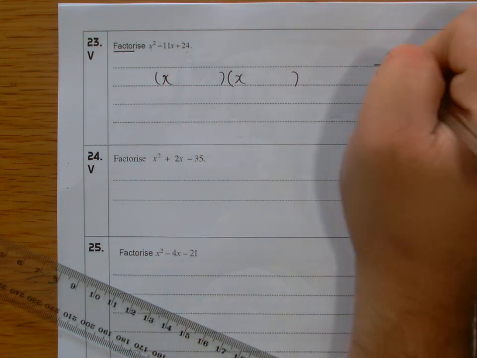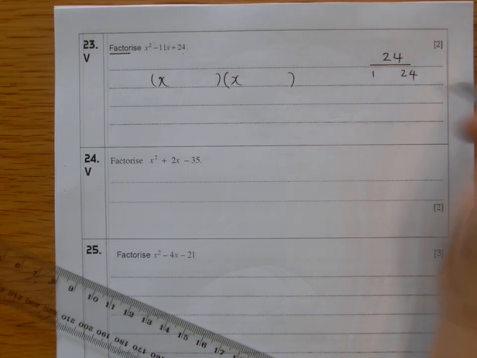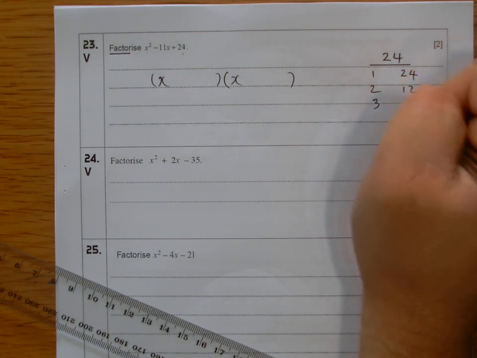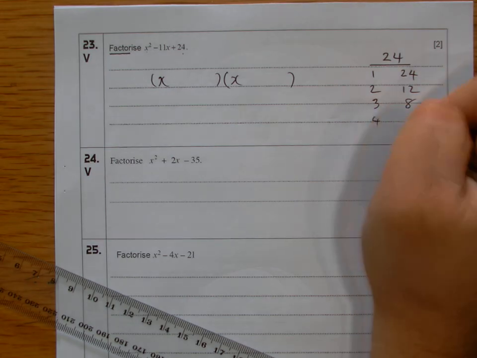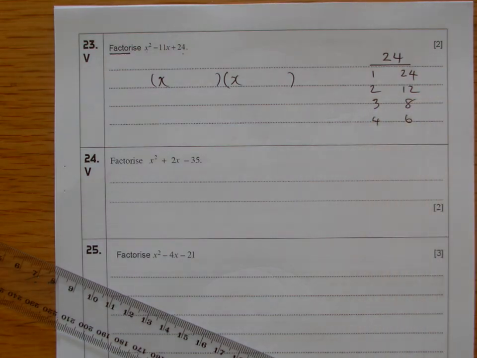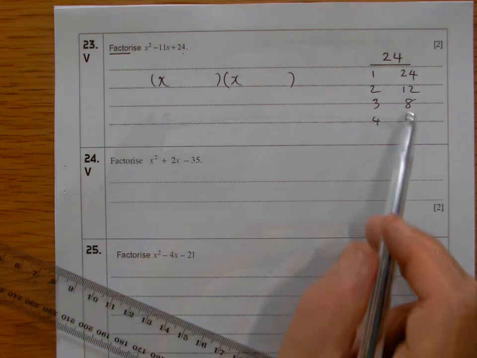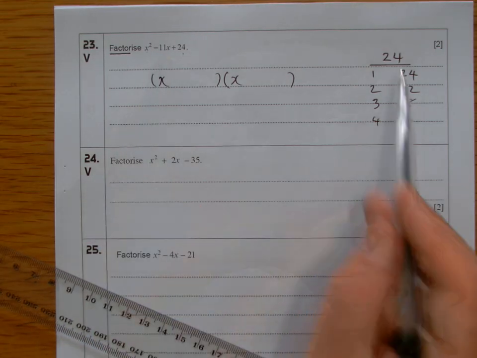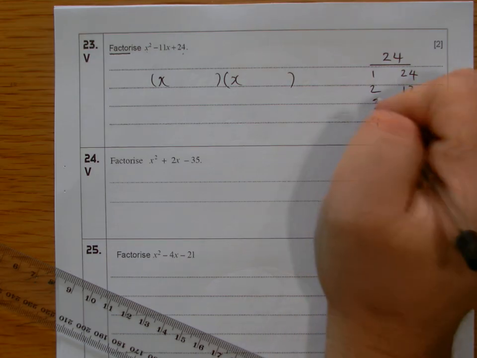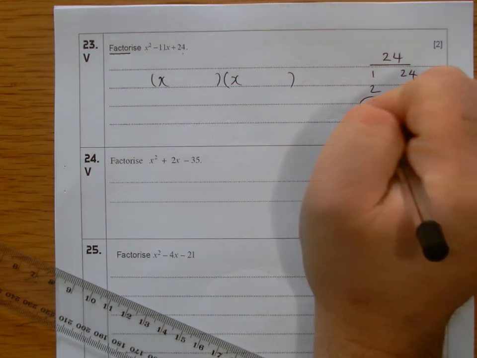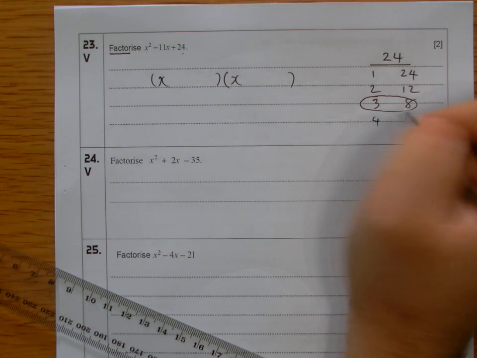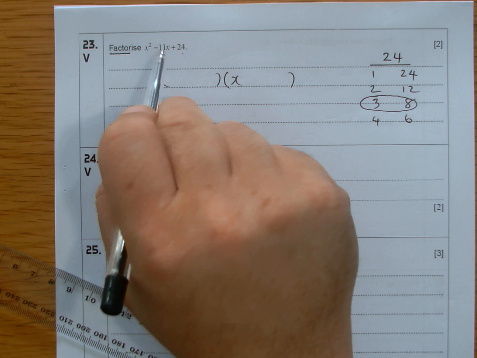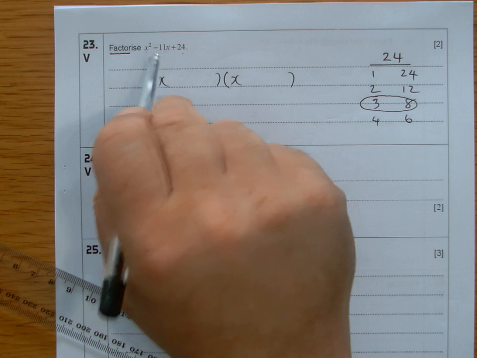So if we think of the pairs that times to give 24: 1 times 24, 2 times 12, 3 times 8, 4 times 6. There's lots of pairs there, but the pair that we need is the one that adds up to give minus 11x. When I'm looking at these pairings, the 3 and the 8 stand out to me because I can get them to add up to 11. But I do want them to add up to minus 11. That's important.